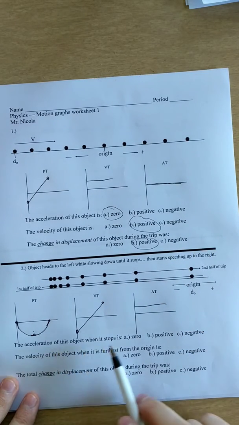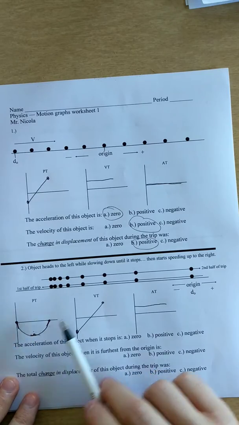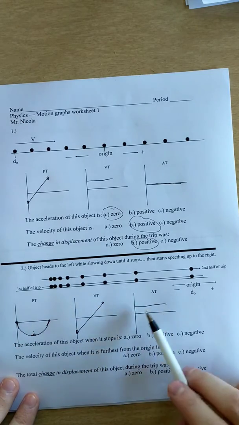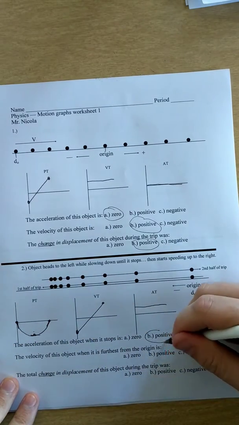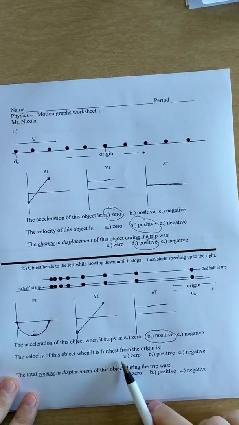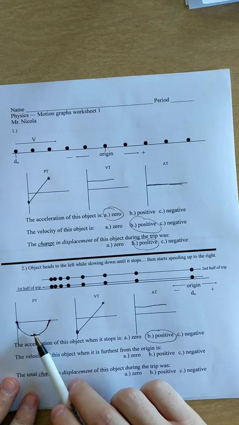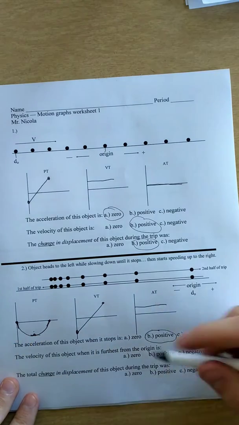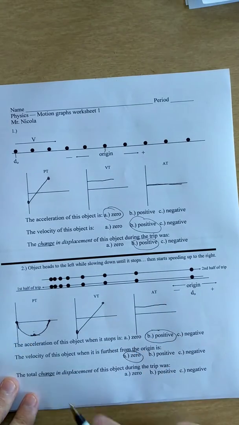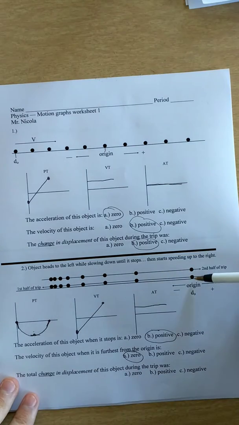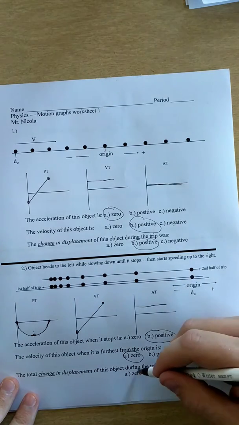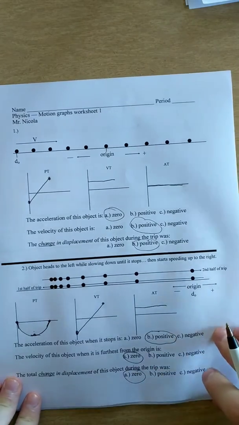The acceleration of the object when it stops. Well, it stops right here halfway through. If I look, my acceleration is still positive. It's positive the entire time. The velocity of the object when it's farthest from the origin: when it's farthest from the origin, which is right here, it has 0 slope, so it has 0 velocity. And my change in displacement over the entire trip, it started and ended at the origin, so that's going to be 0 as well.